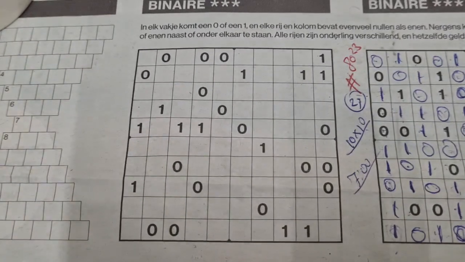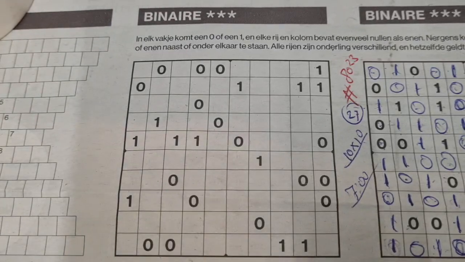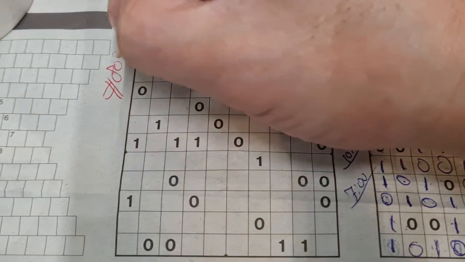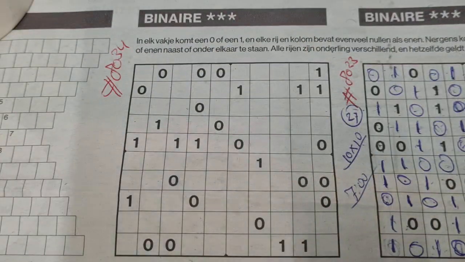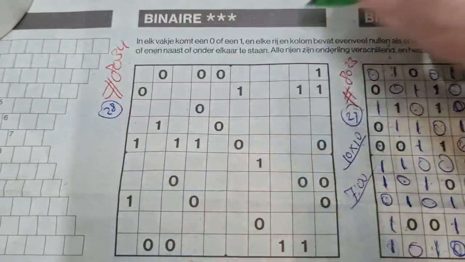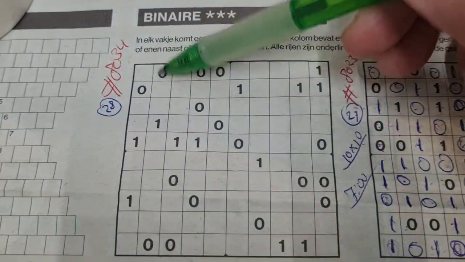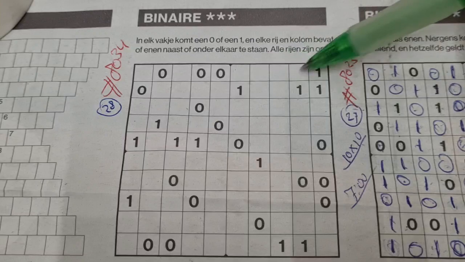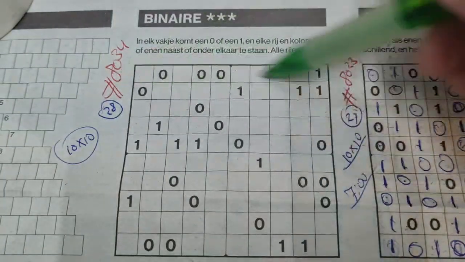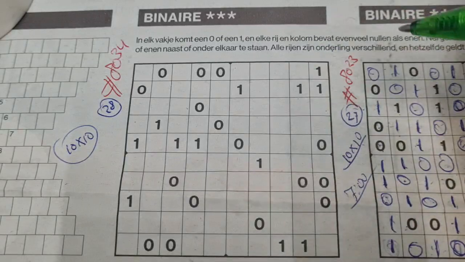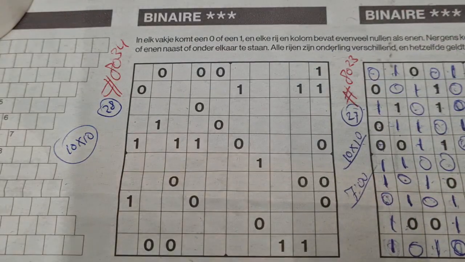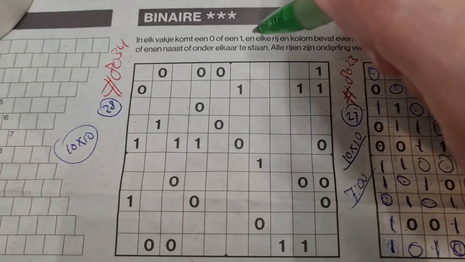Yes, let me zoom this. All right. This one will be number 8034. And before I start, I always count the printed digits. This one has 28 printed digits. And what kind of binary puzzle is this one? Let me count: 1, 2, 3, 4, 5, 6, 7, 8, 9, 10 by 10. Binary puzzle. That means in a row or in a column there are always 5 O's and 5 1s. Alright, so let's get started.